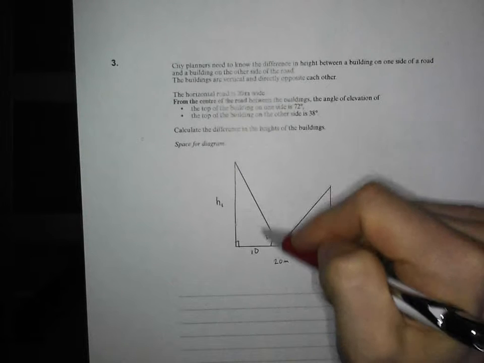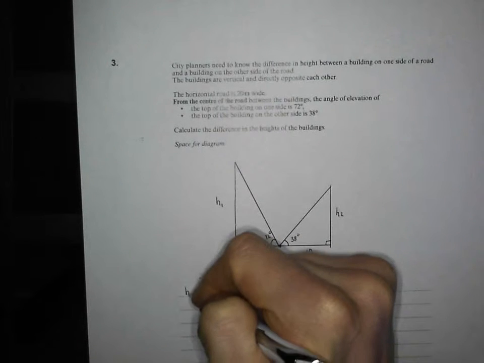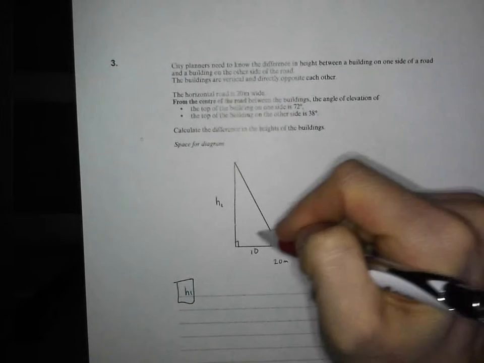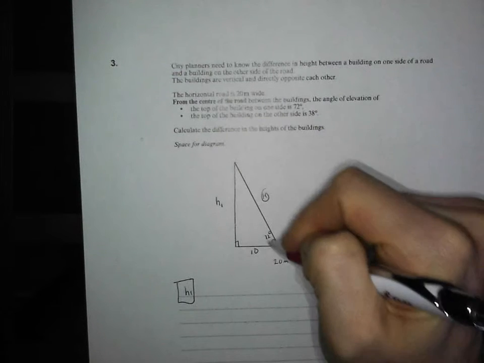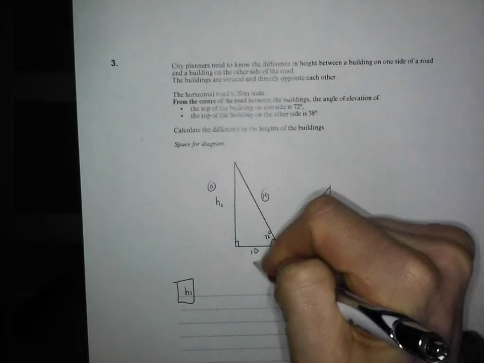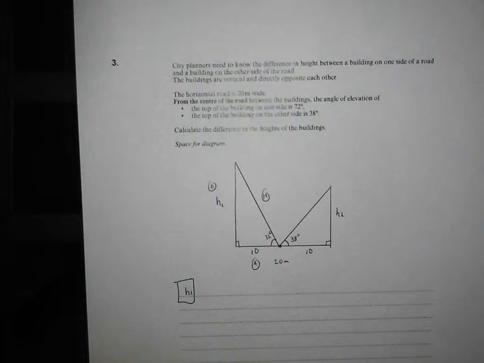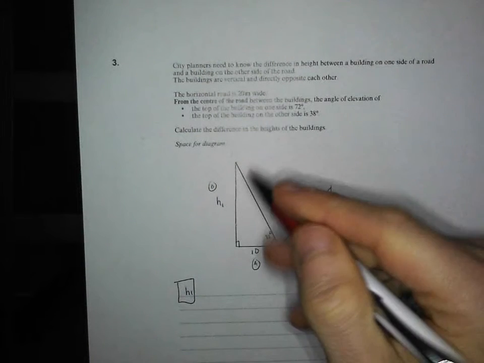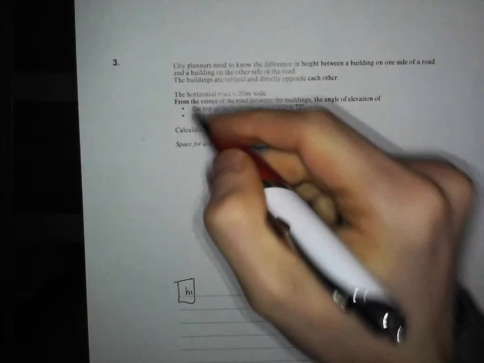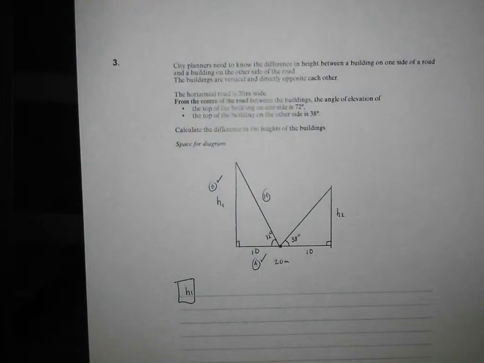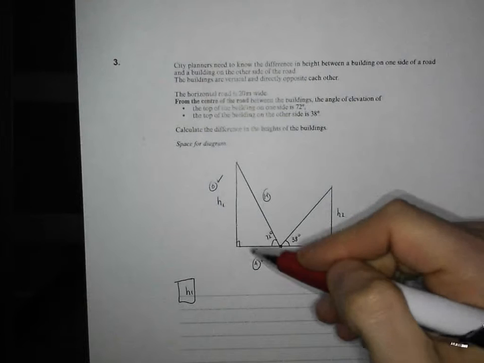Let's take this triangle here first. I'm going to be talking about H1. I have got a hypotenuse over here, an opposite here, and an adjacent here. I need to tick what I've got: I've got the adjacent. I need to tick what I need: I need to work out the opposite. So that has got an adjacent and an opposite.